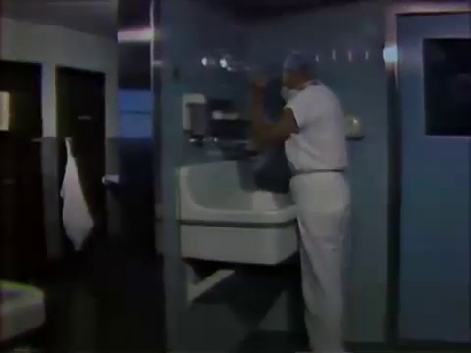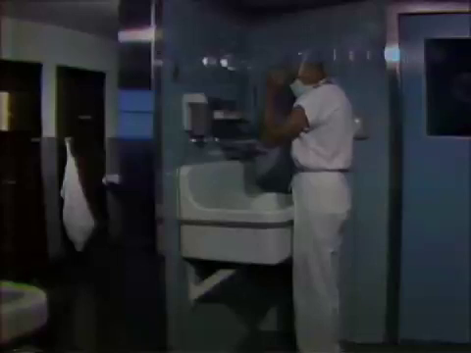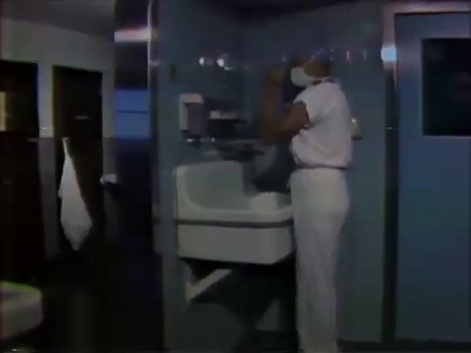holds his hands up high. He does not dry them with anything. They're just air dried, and he keeps them well in front of him so that as he now leaves to enter the adjacent operating room, his hands are in front of him, and he will now go into the operating room.